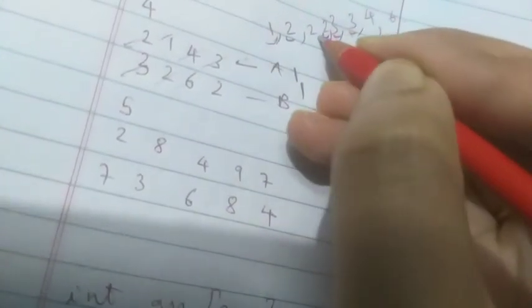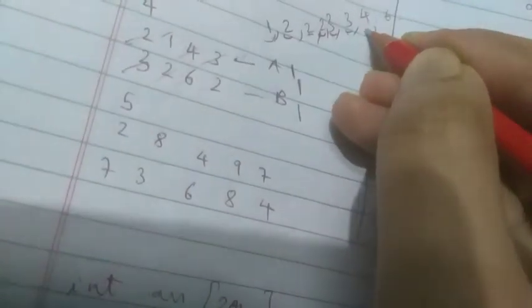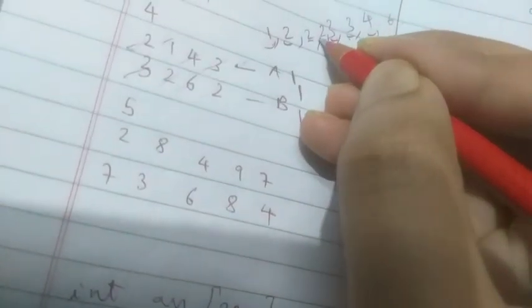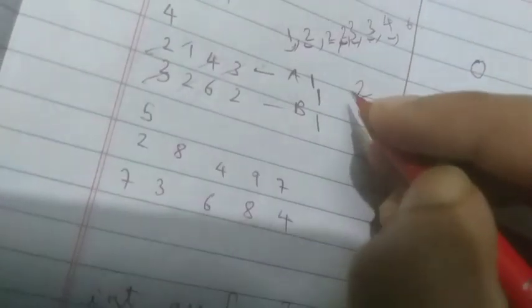Then 3 minus 2 is 1 again. Then we compare 4 and 2, which gives 2. So the minimum among all of them is 1.